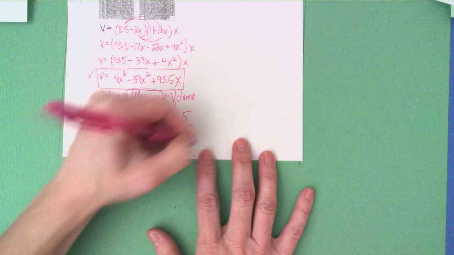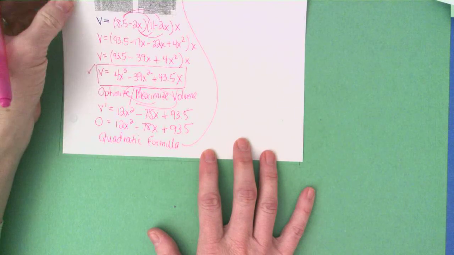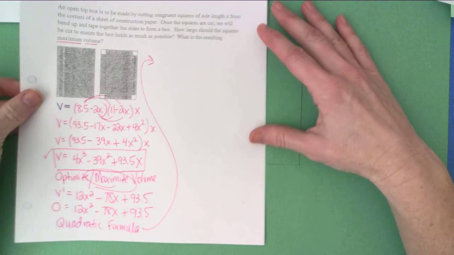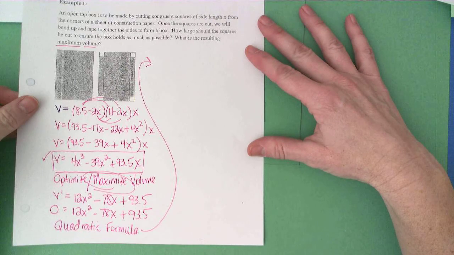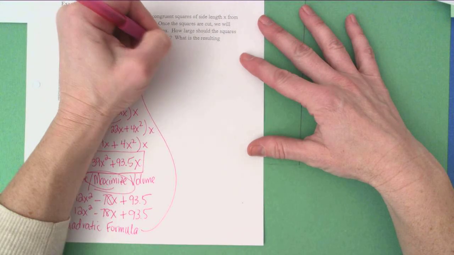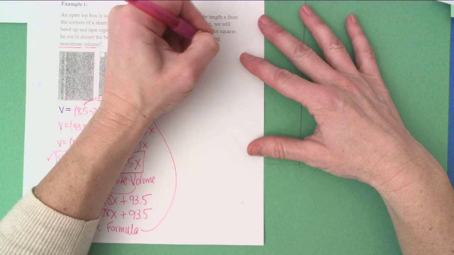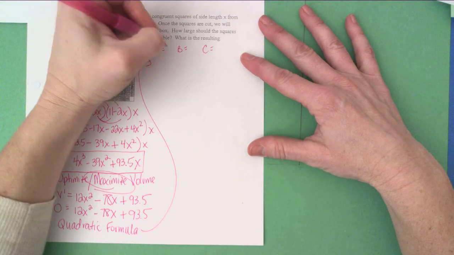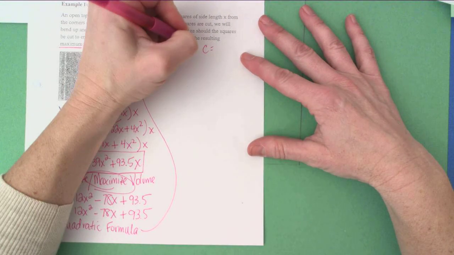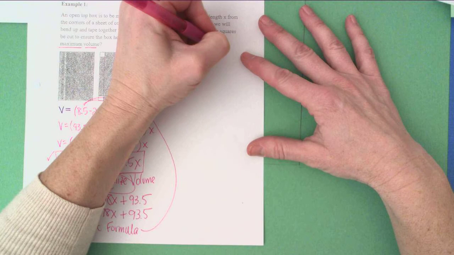So let's take it up here for space, and let's run the quadratic formula. In order to run the quadratic formula, I'm going to need to identify my A, my B, and my C. My A is 12, my B is negative 78, and my C is 93.5.